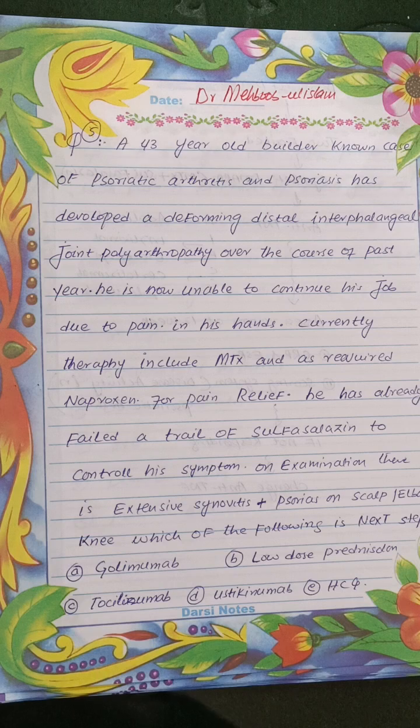So this patient has tried two DMARDs and an NSAID. So the next line treatment is anti-TNF, golimumab. This is the correct answer. Option A is the correct answer.